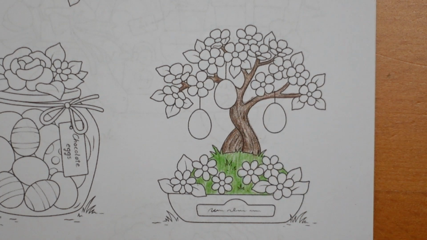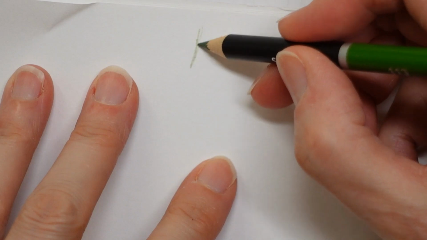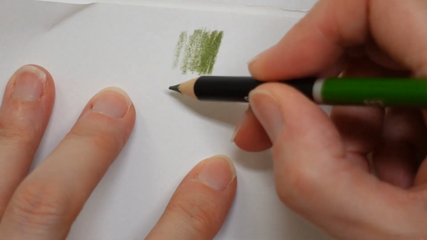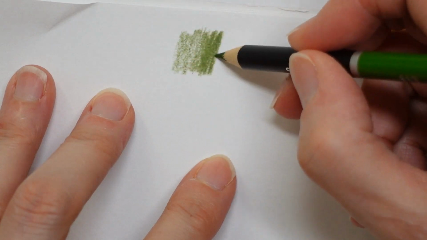So with a regular pencil, I'm going to show you. This is my green that I'm using now. If I'm light, it goes light. If I do that, it looks much darker. And so you can almost get what looks like a different colour.